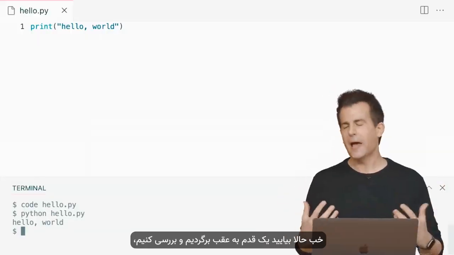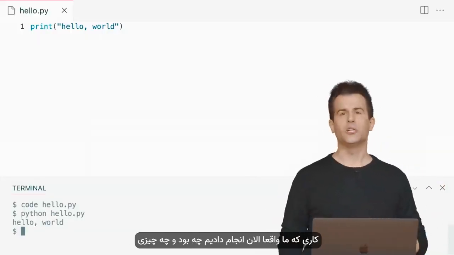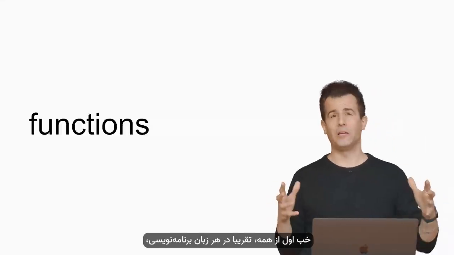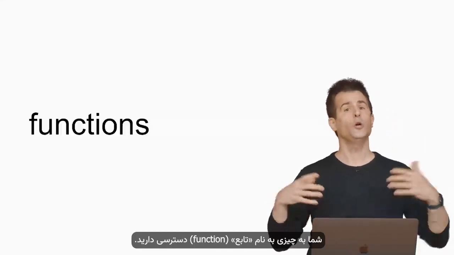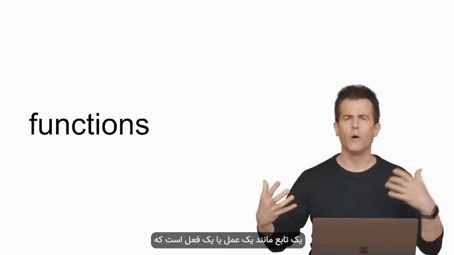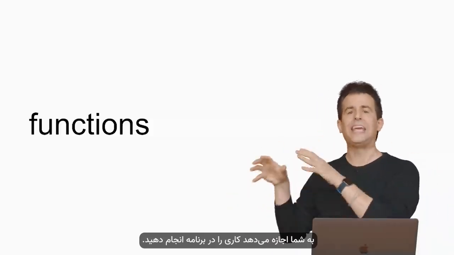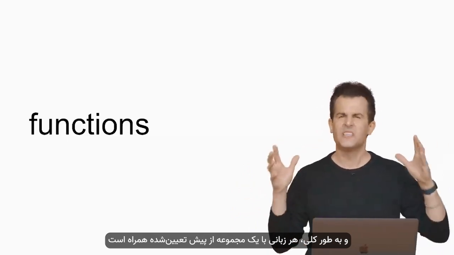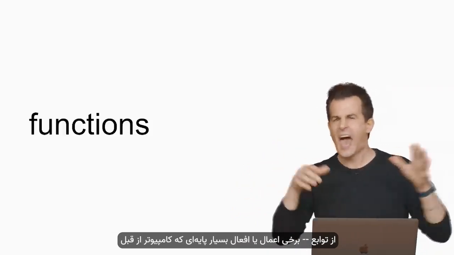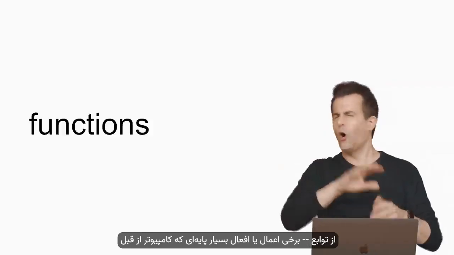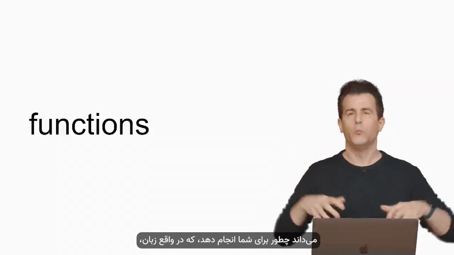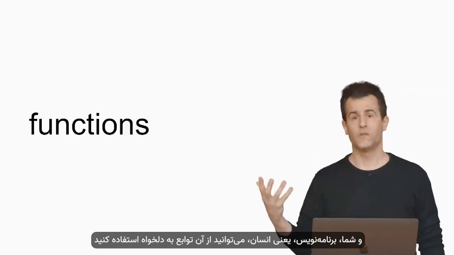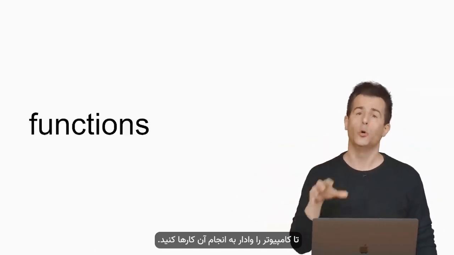Well, now let's take a step back and consider what it is that we actually just did and what it is we're looking at here on the screen. Well, first and foremost, in most any programming language, you tend to have access to what are called functions. A function is like an action or a verb that lets you do something in the program. And generally speaking, any language comes with some predetermined set of functions, some very basic actions or verbs that the language really will know how to do for you, and you, the programmer, the human, can use those functions at will to get the computer to do those things.